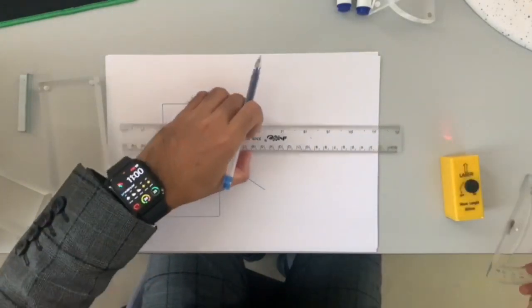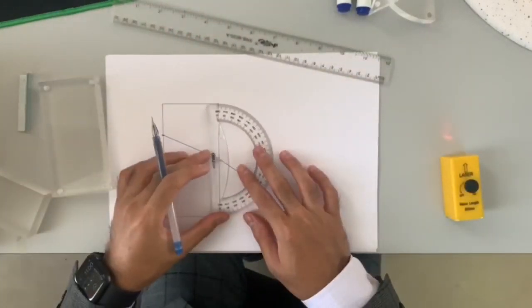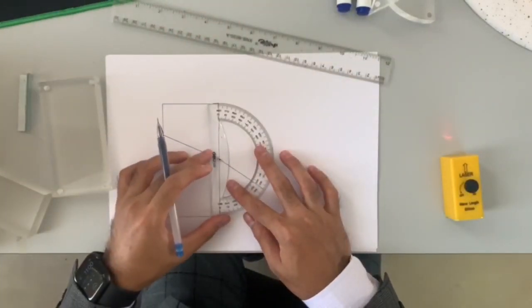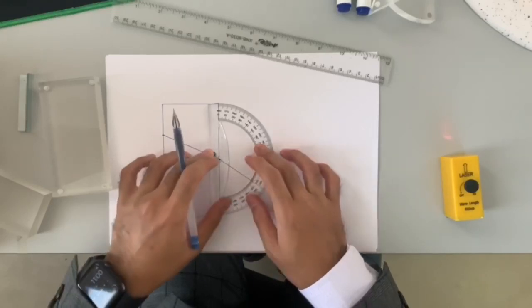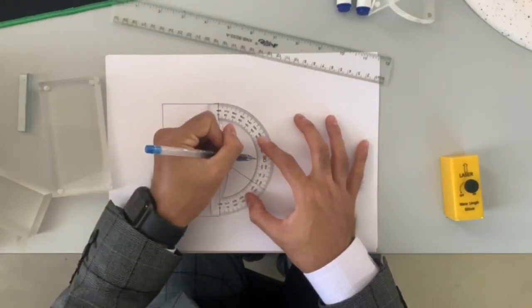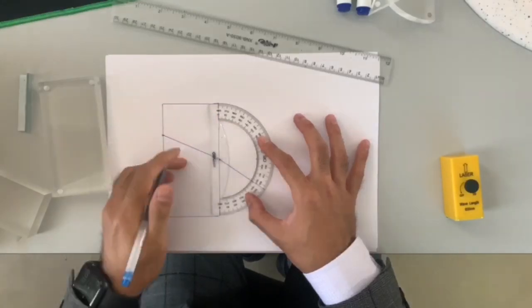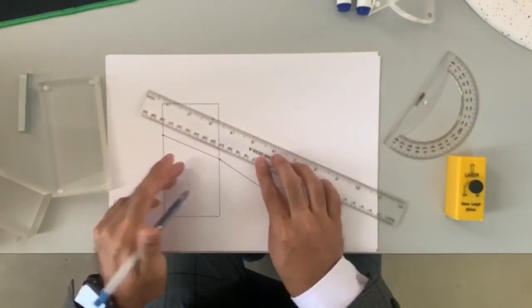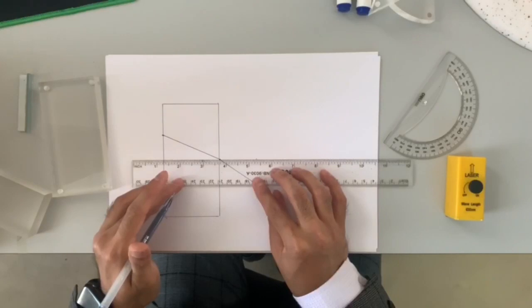Again, it's safer to use the protractor. And there you go, so it must be here. Then we can now draw these dashed lines.